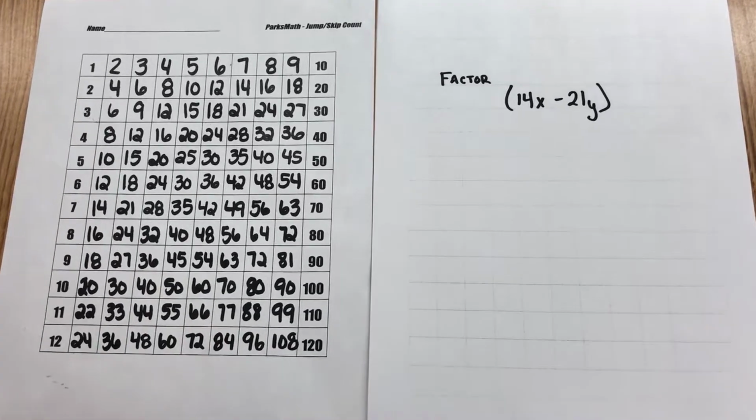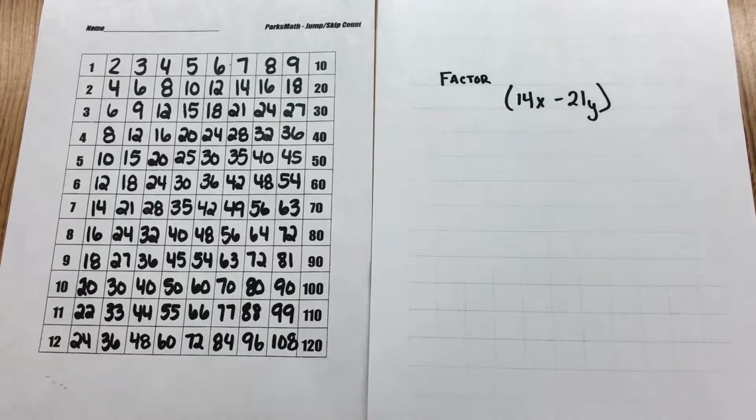I've told my students that jump counting from the beginning of the year is one of the essential pieces to what we do in 7th grade math, and it's going to help us with a lot of different content that we have to understand. Here's just a quick example of how we use it with factoring, and you'll see some videos that my students have made using the jump count and also using bingo chips to factor an expression.